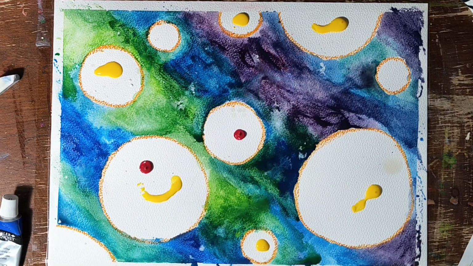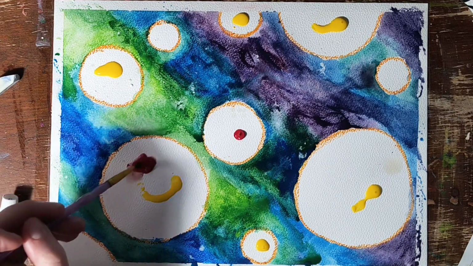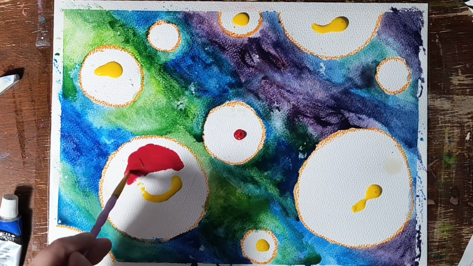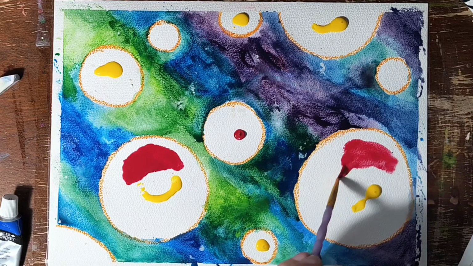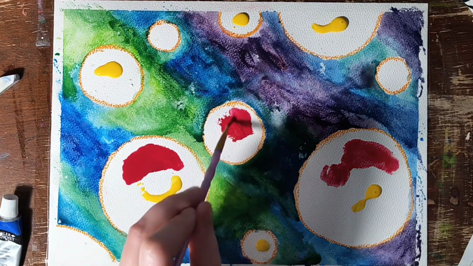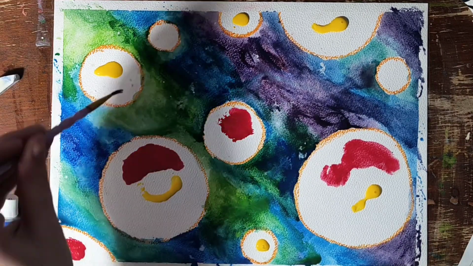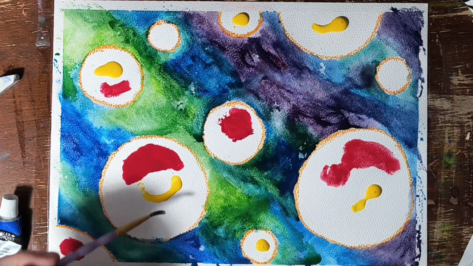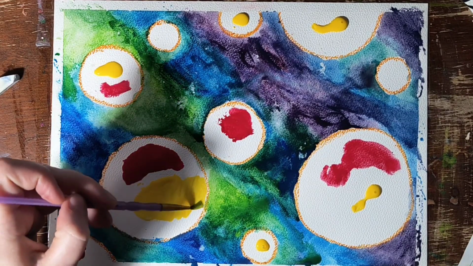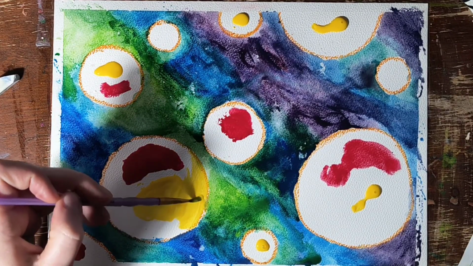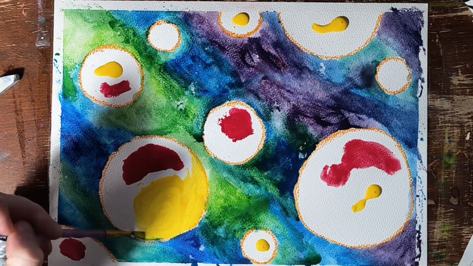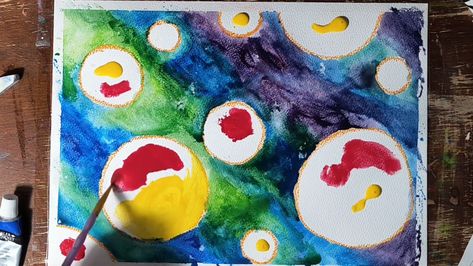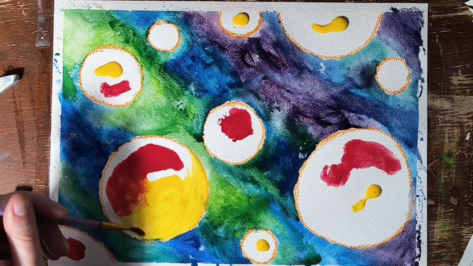So remember what we said about complementary colors and how the contrast makes them stand out against each other. Well, this is how we are going to make our planets really stand out in our galaxy. They're really going to pop against the opposite colors in the background.